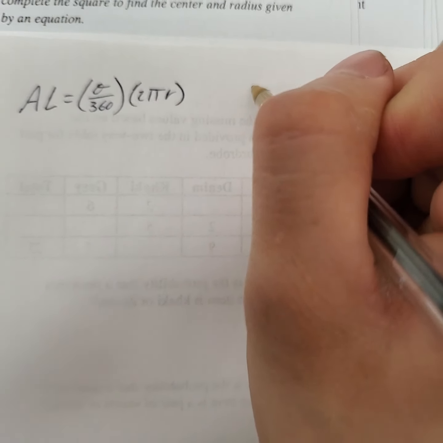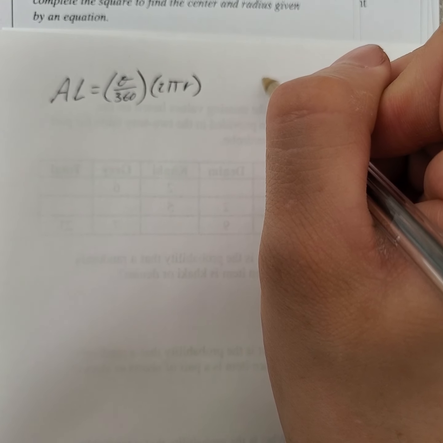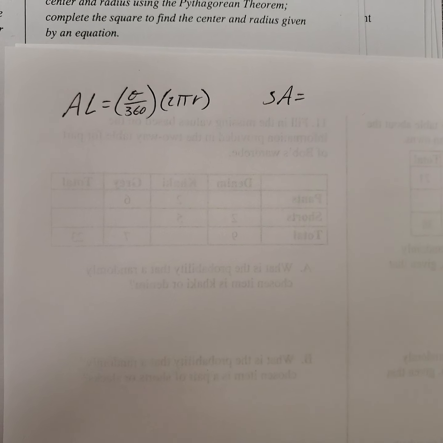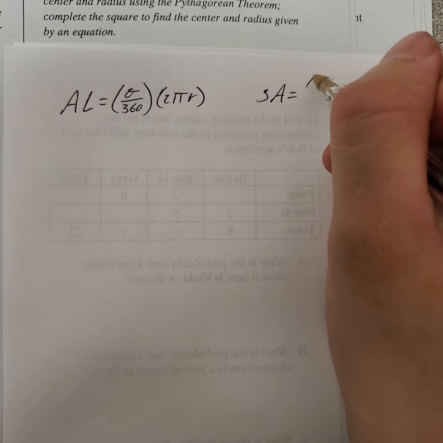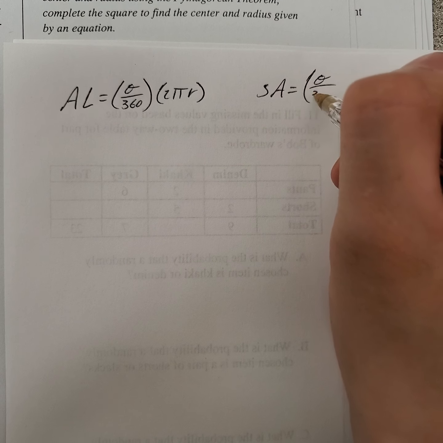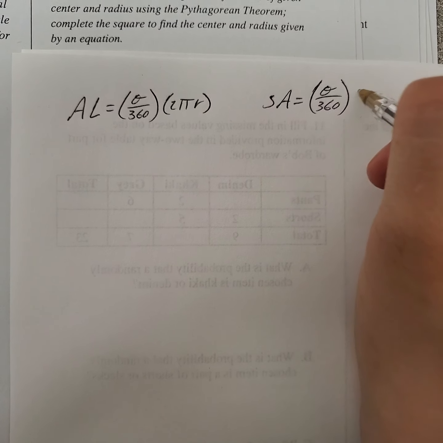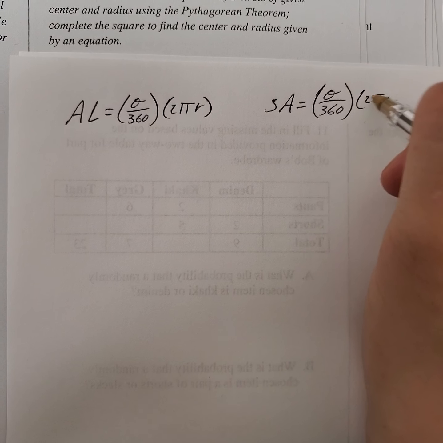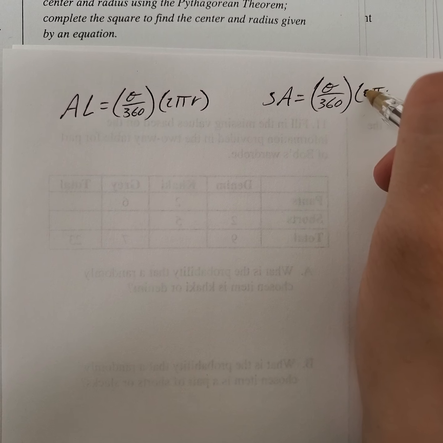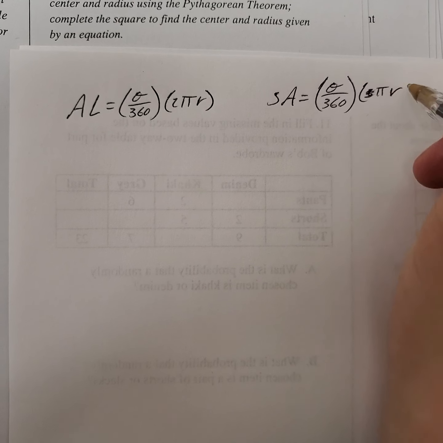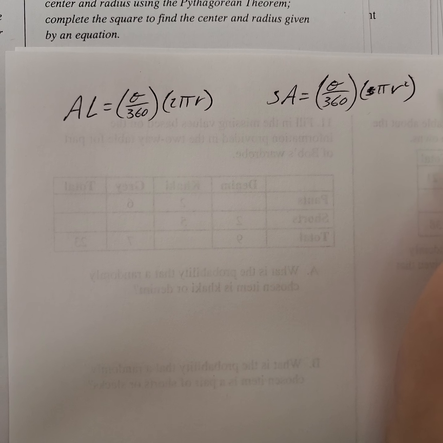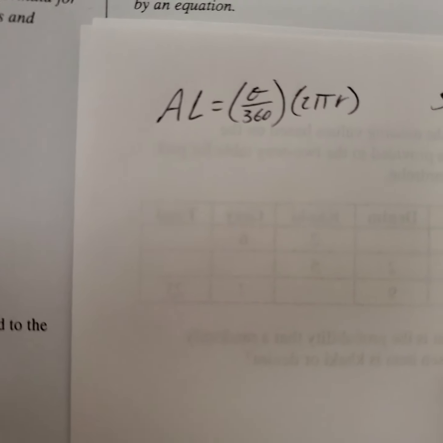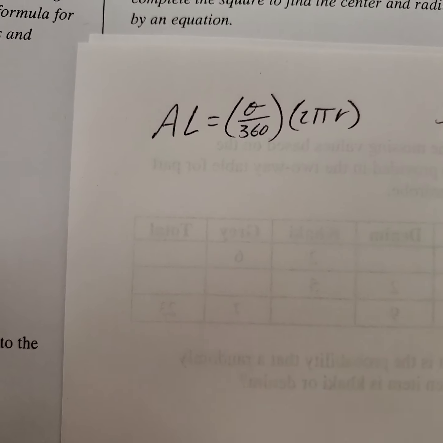For sector area, so sector area is equal to, again, theta over 360 times pi r squared. All right, but we're just focusing on this one right now. So this is the formula for arc length.